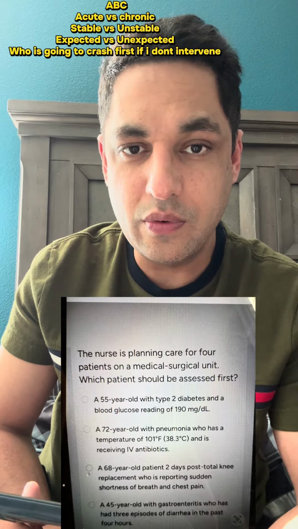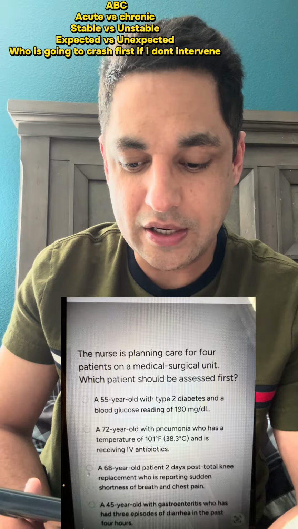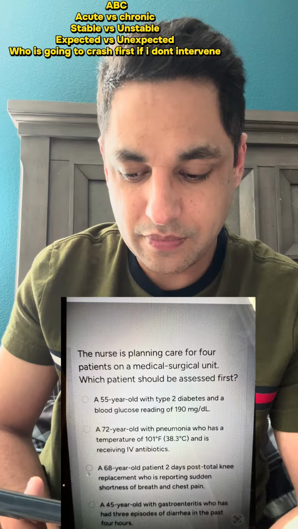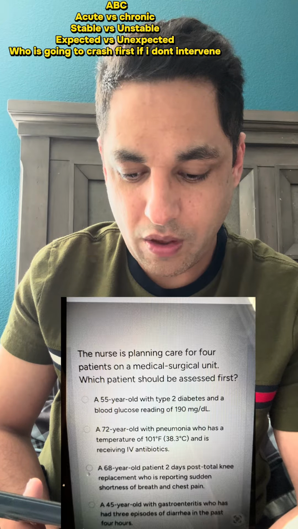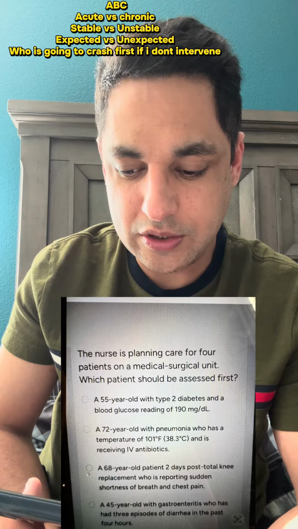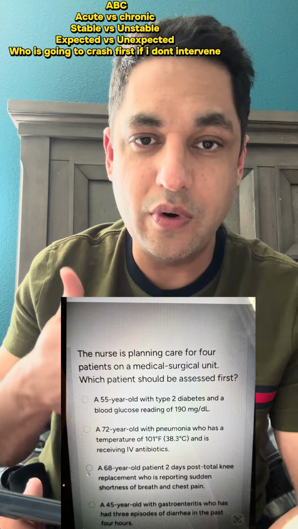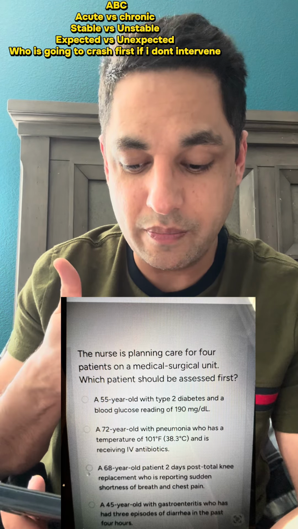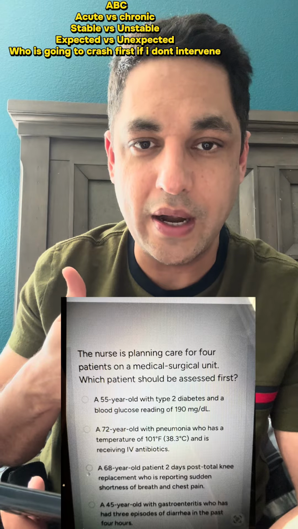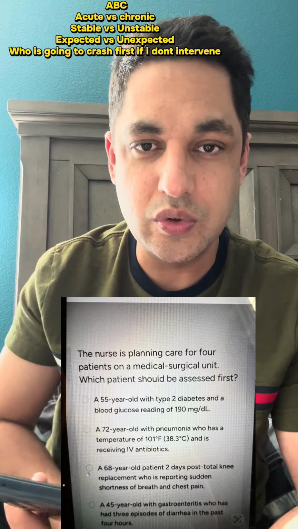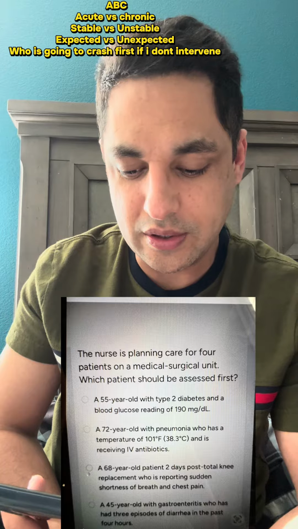A patient who has pneumonia receiving IV antibiotic, that is expected, right? Option C, 68-year-old 2 days post knee replacement who is reporting sudden shortness of breath and chest pain. So that would be your correct answer immediately. Sudden shortness of breath and chest pain means an acute problem, right? Acute versus chronic. So you're going to choose option C as your right answer.